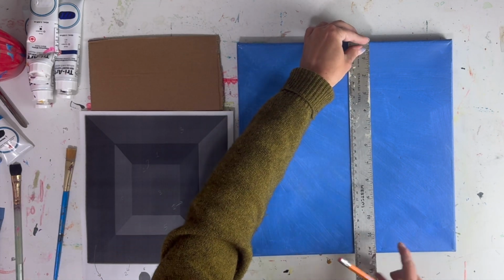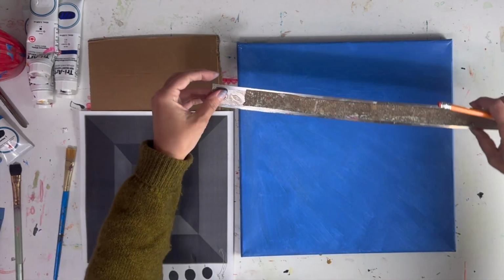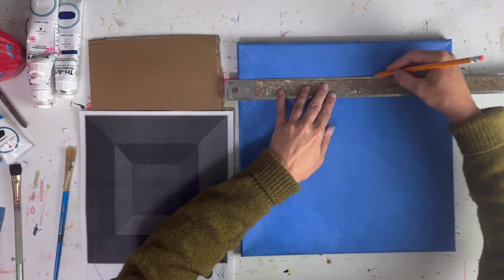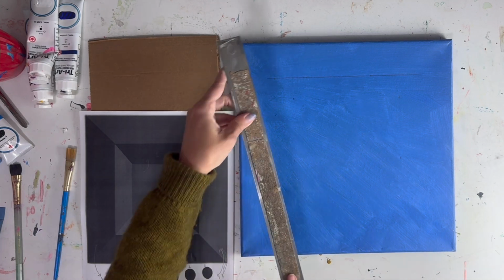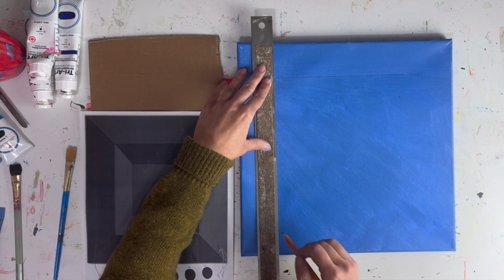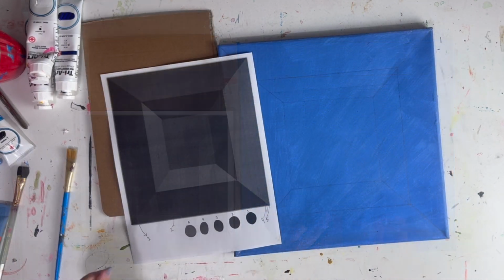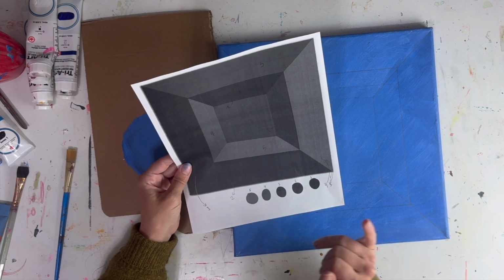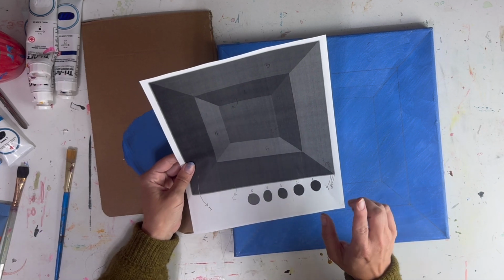So here I am just measuring and marking off the places where I'm going to need to draw my lines, and then I'm just going to draw them in. It's a little hard to see them on the video, but just know that they are there. So I have my design all drawn out, and I've labeled my values on my reference image.